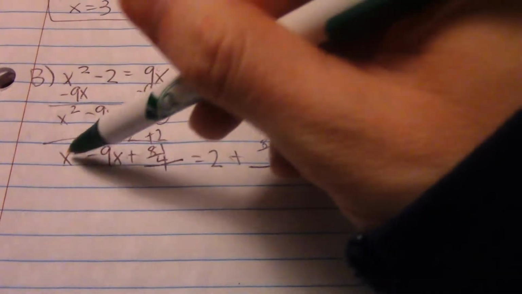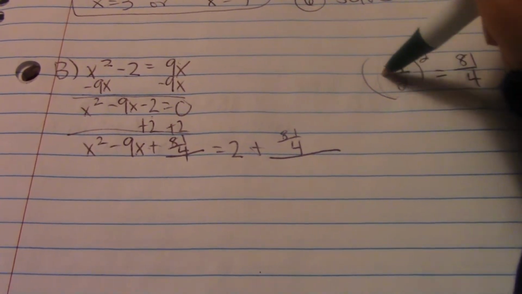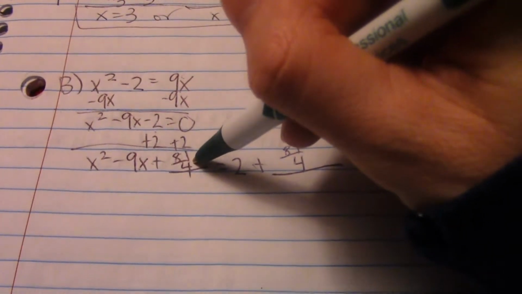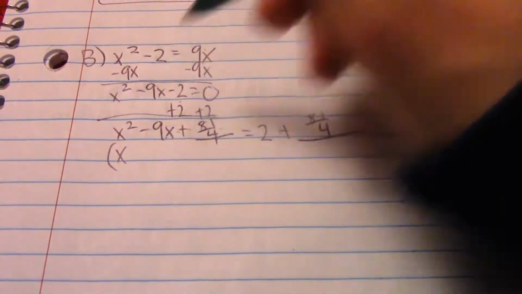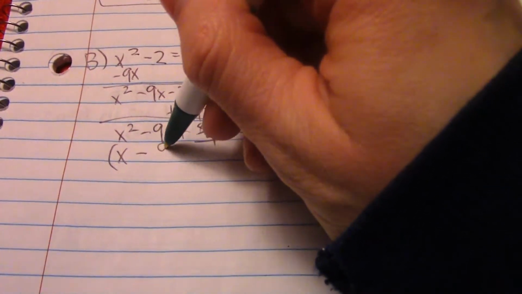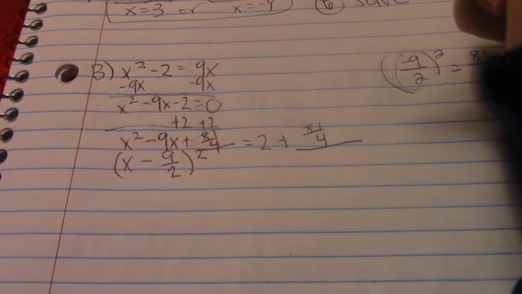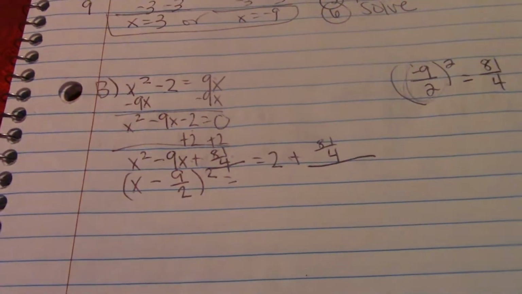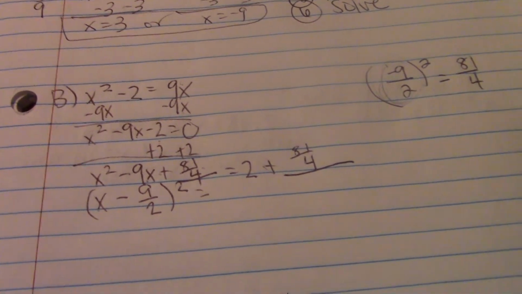Okay, so I'm going to factor this. Remember, what's inside here is the square root of this, and it'll help a lot. So we're going to take our x, then this number, that's a minus, minus 9 over 2 squared, equals, and when I plug this in a calculator, I get 89 over 4.